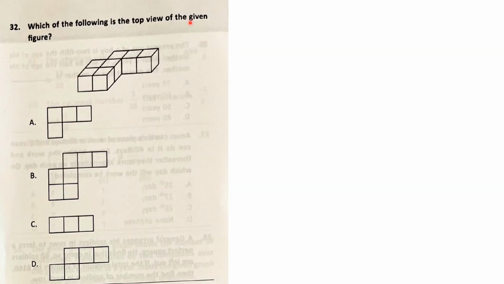Which of the following is the top view of the given figure? Now for this, if you are viewing it from the top point, what will happen? From here, you can see only this part, this one and this part. Which figure is having all this? Only this much will be visible if you see from the top. So the option is option number B.